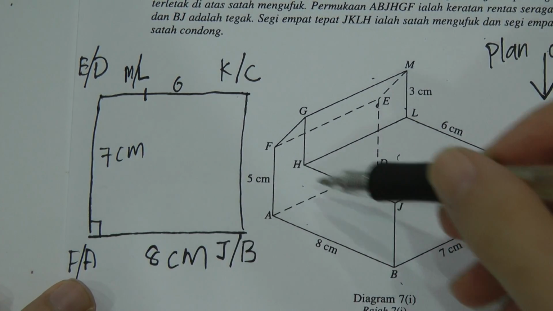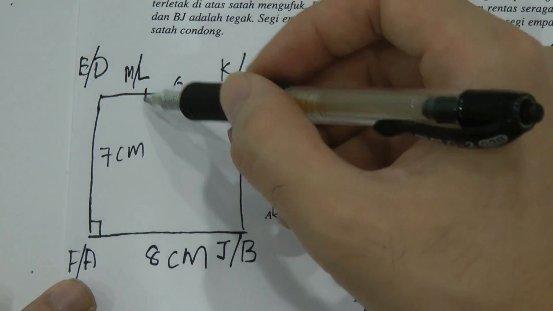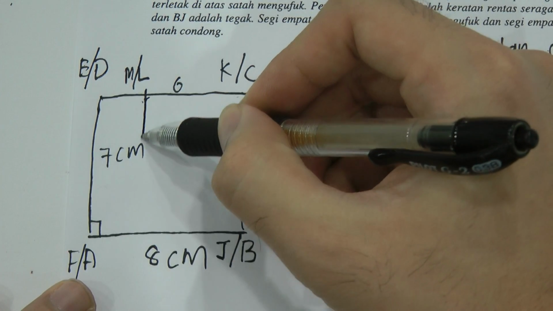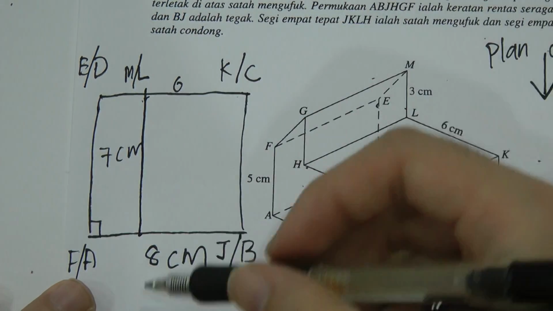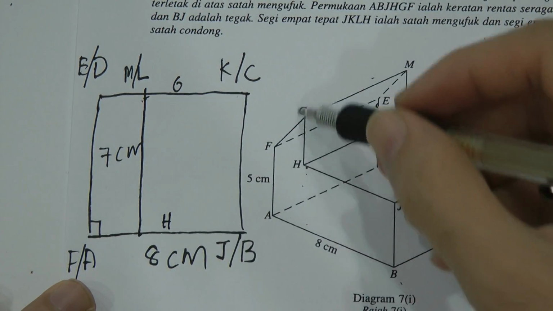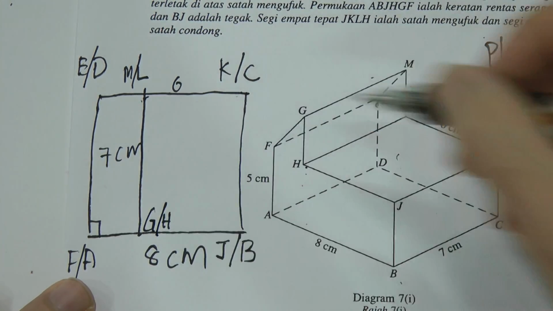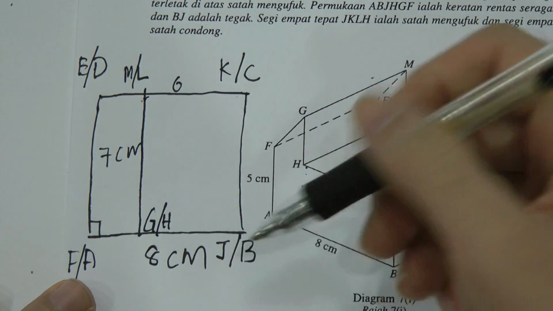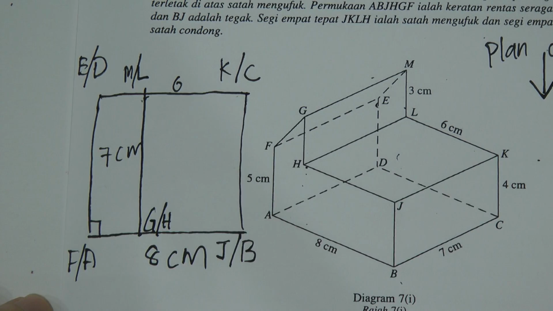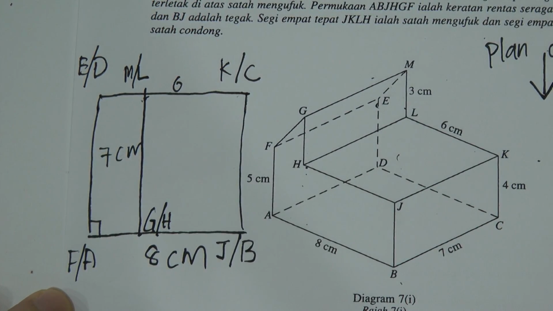Same for this one. From J, we go 6 centimeter here, we will reach H. So same thing, we assume this one is 6 centimeter. So we will see H here. But above H we have G. So this one is called G slot H, because we look from the top. Then the first plan of the solid is done.